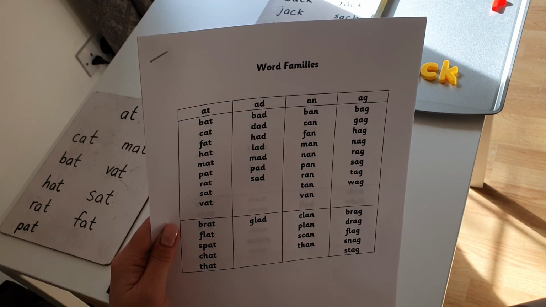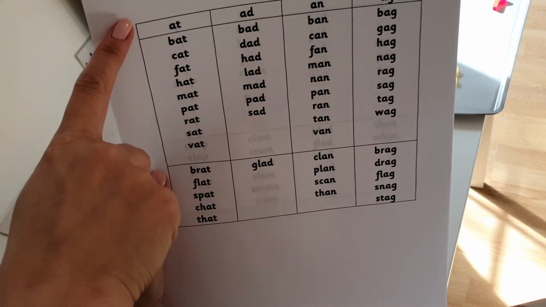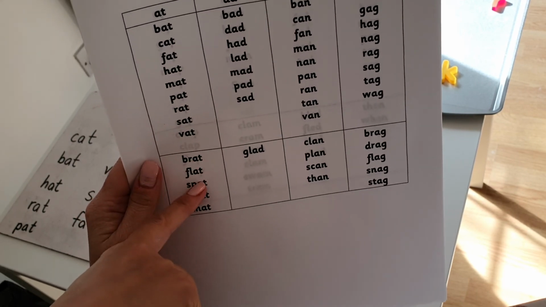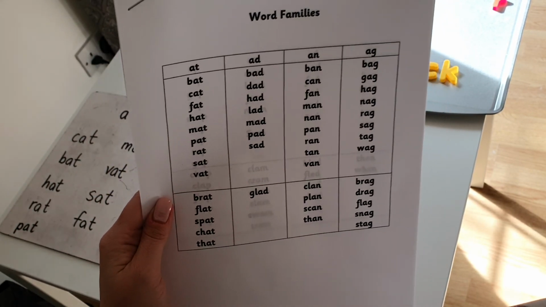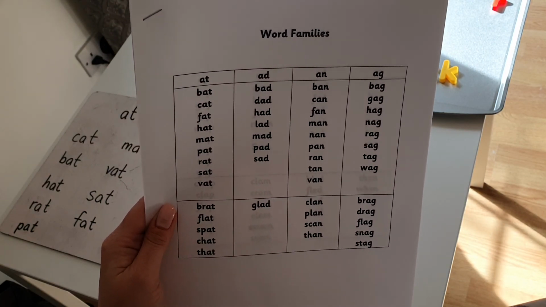So I'm going to go through a lesson today on at words. These are the list of at words, and I start with easy ones and then I move on to slightly trickier ones. So just see where your child is at and pick the words that suit their ability.